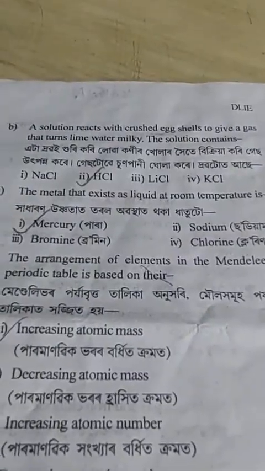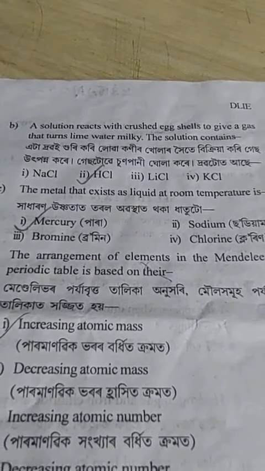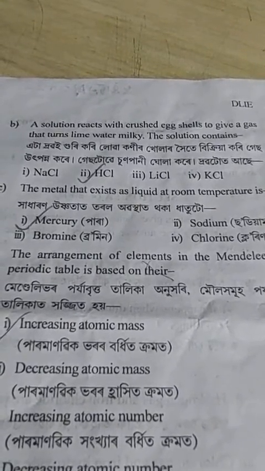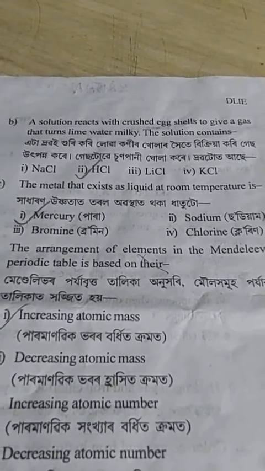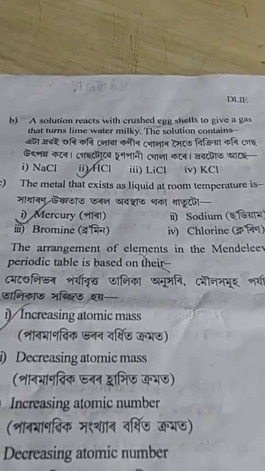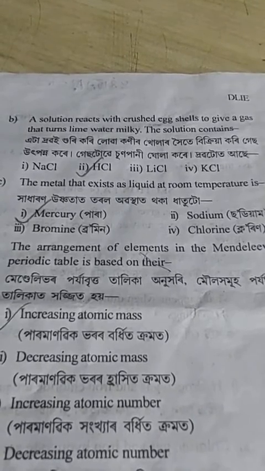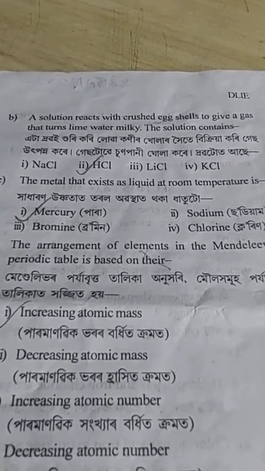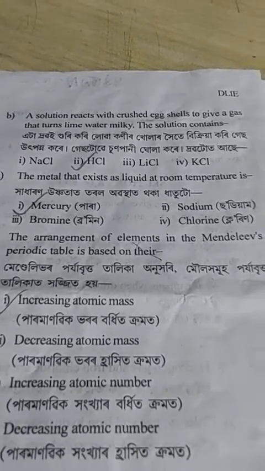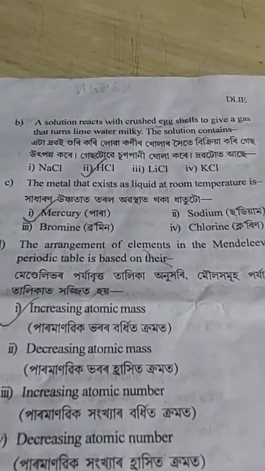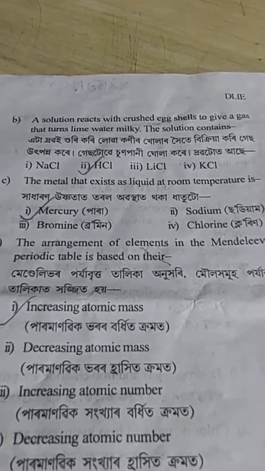Question number 2. A solution reacts with crushed egg shells to give a gas that turns lime water milky. The solution contains hydrochloric acid. Correct answer is there. The matter that exists as liquid at room temperature is mercury, and the non-metal is bromine. The arrangement of elements in the Mendeleev periodic table is based on their increasing atomic mass.